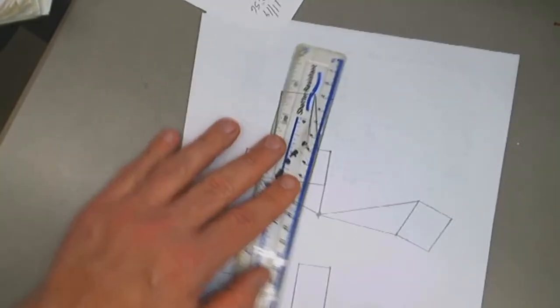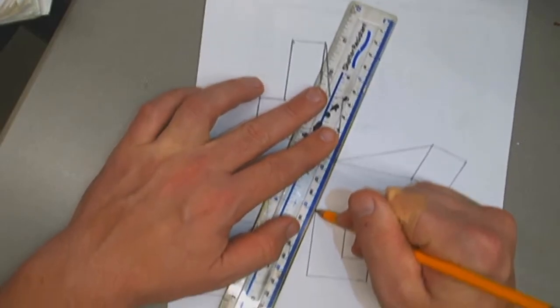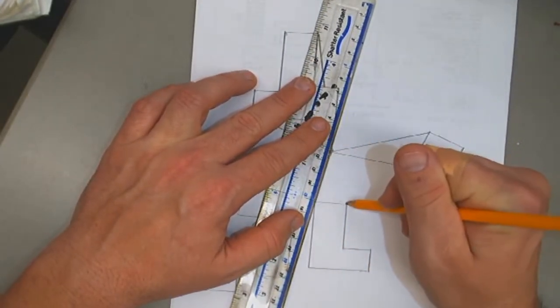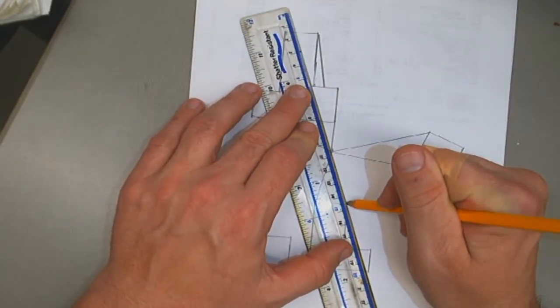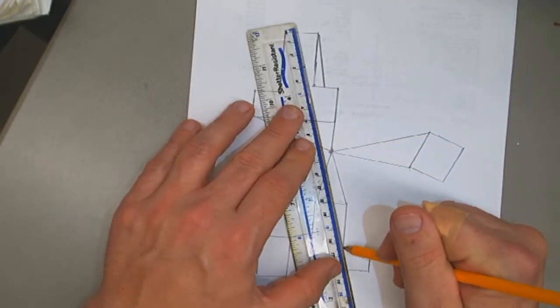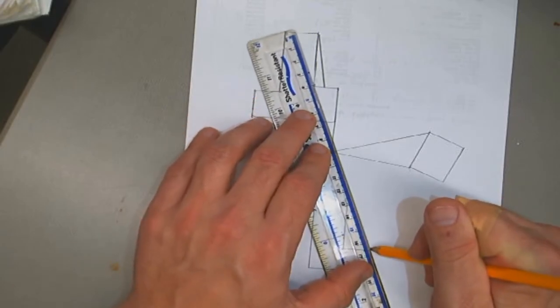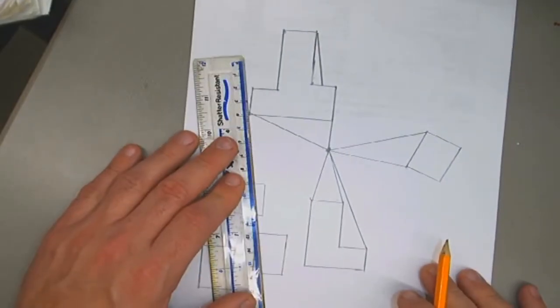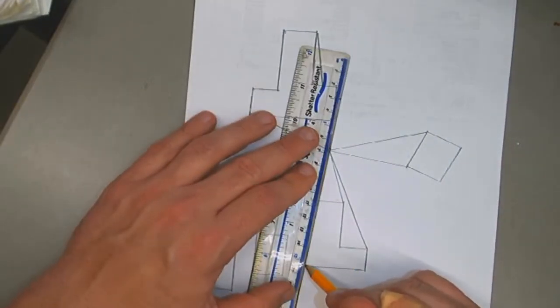Okay, we'll do this L next. Corner to the vanishing point. Corner to the vanishing point. Nope. Obstructed. Yes, not obstructed. All the way to the bottom on that one. Nope. Can't draw that one.